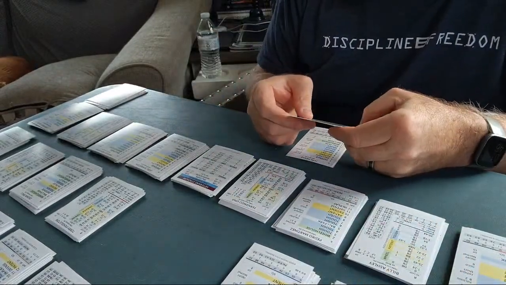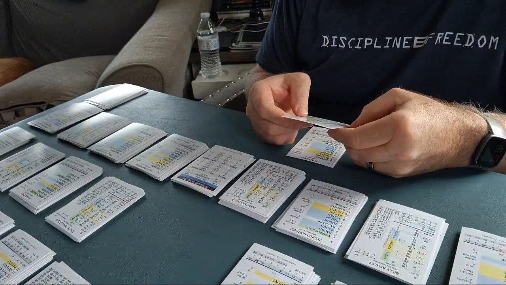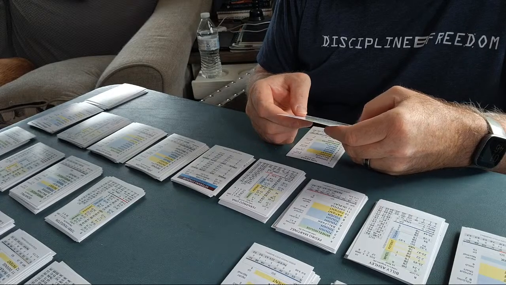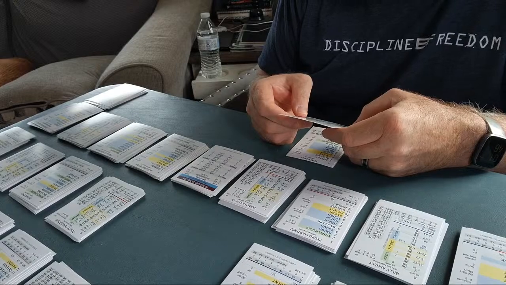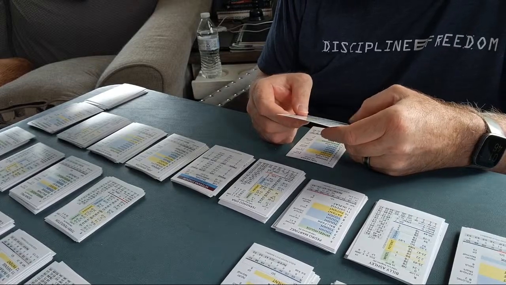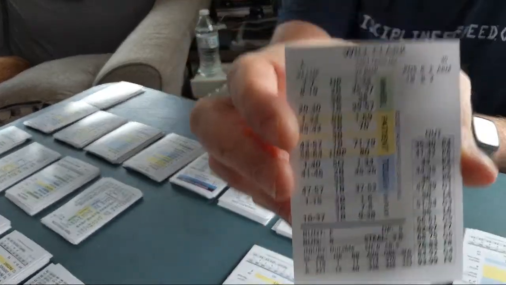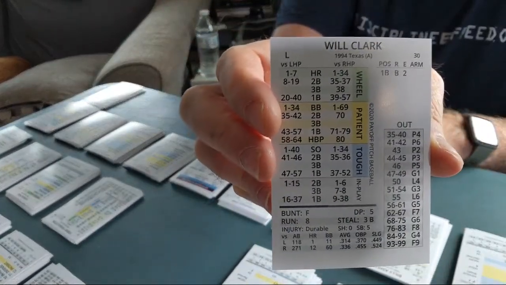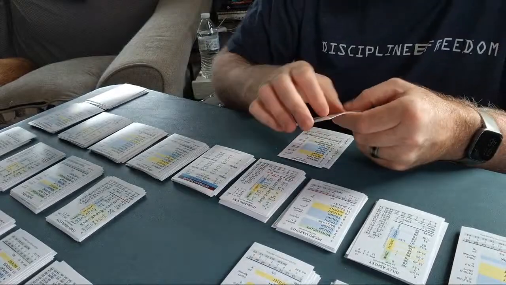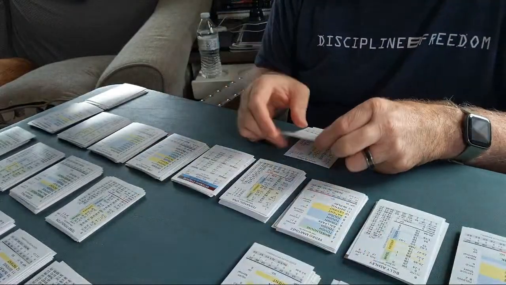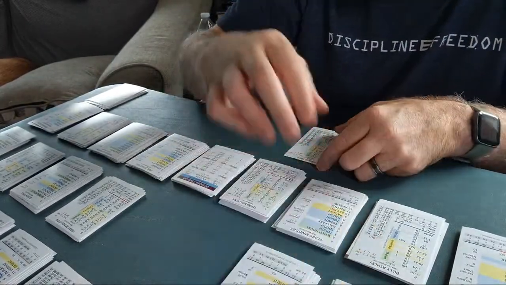Here's Will Clark. .336 versus righties, .314 versus lefties. No power versus lefties. 1 homer, 118 at-bats. But 12 homers versus righties. .271. So, interesting card for the lefty Clark. Interesting platoon. He really must have choked up against lefties for the Rangers. Tom Henke for Texas.